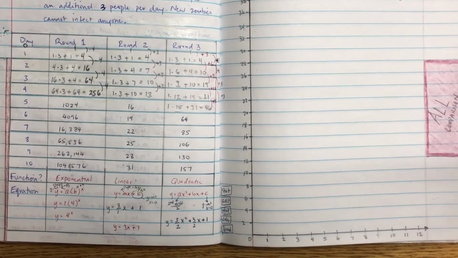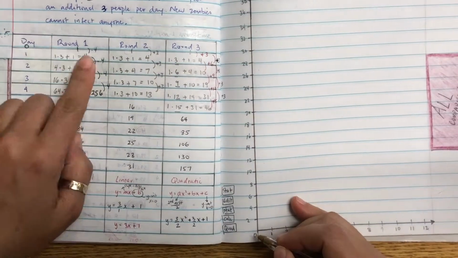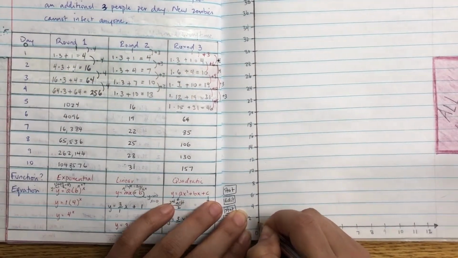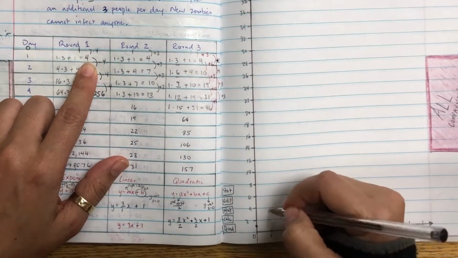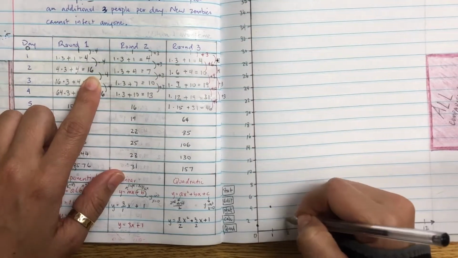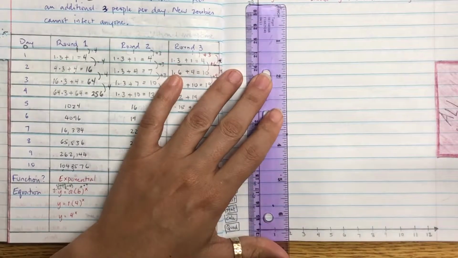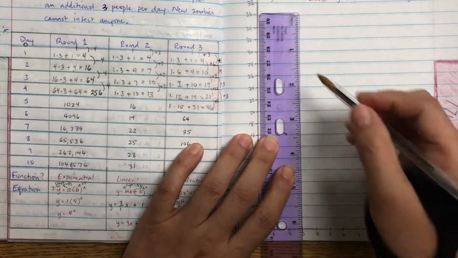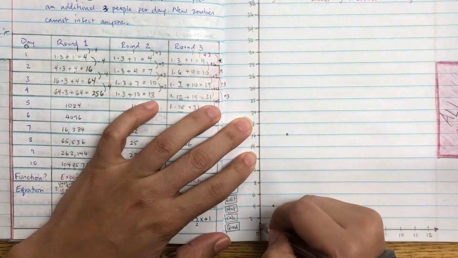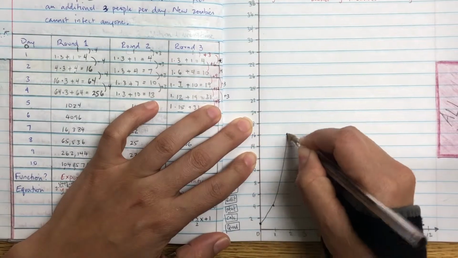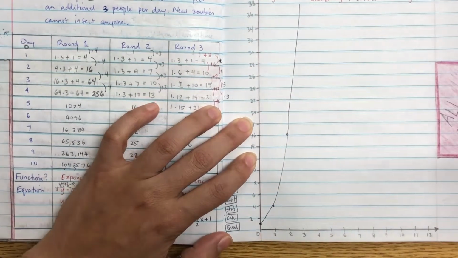Alright, so let's graph this, and all you have to do is go to the x value, then go to the y. So when x is 0 in round 1, y is 1. When x is 1, y is 4. When x is 2, y is 16. When x is 3, it's 64, it's out of the page. So now I'm just going to do a rough sketch of that. I'm just going to join those points so it grows really, really quickly, really fast.